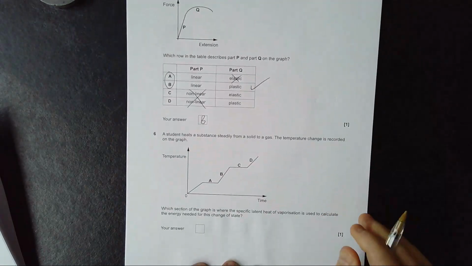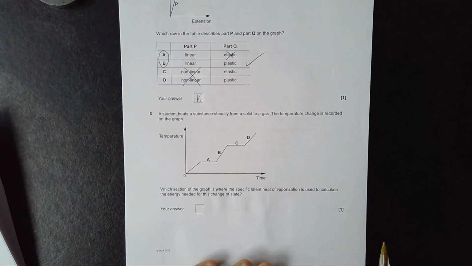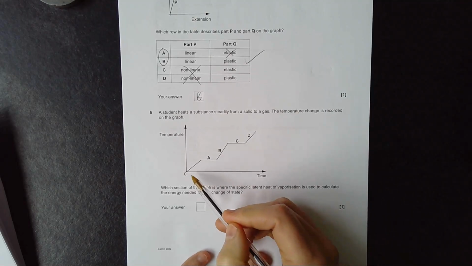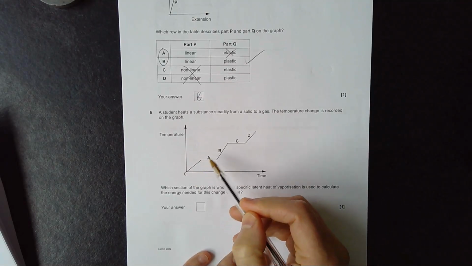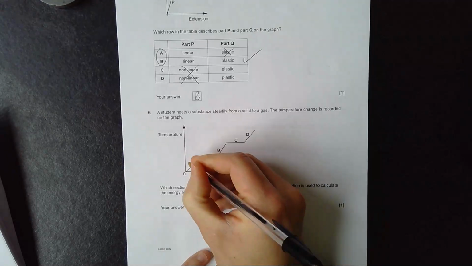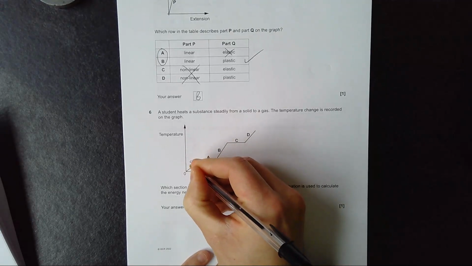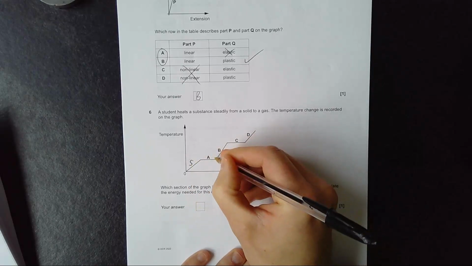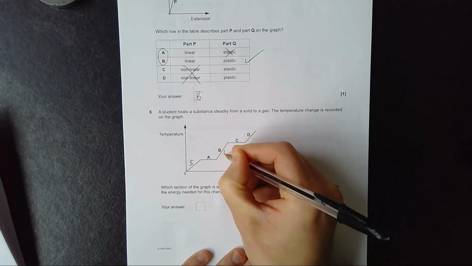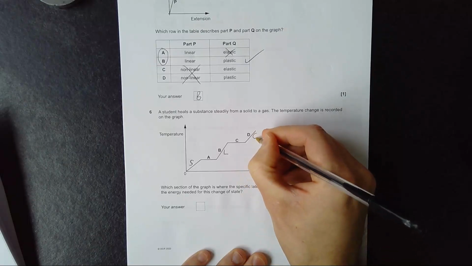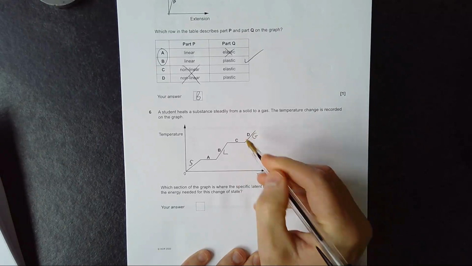All right, question 6. We've got a heating curve. We're heating up a substance from solid to gas. So here it is as a solid. I'm just going to put S for solid. During section B, it's a liquid getting heated up, and then at section D, it's a gas. It's become a gas and it's getting hotter.